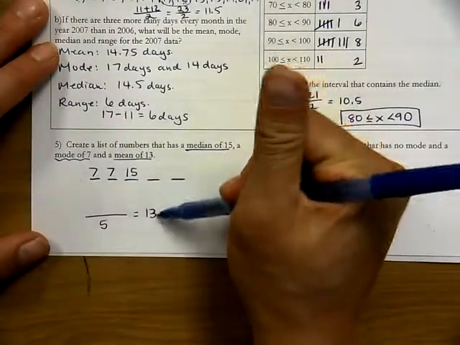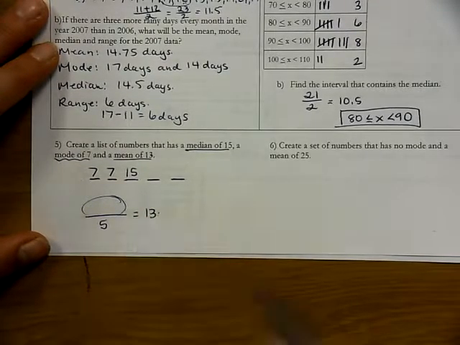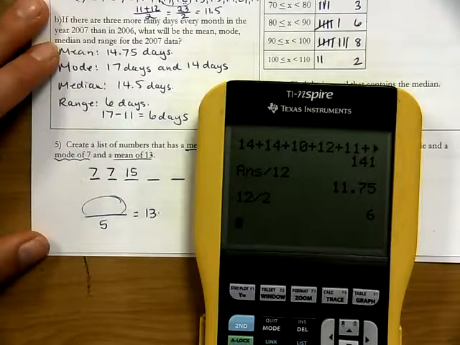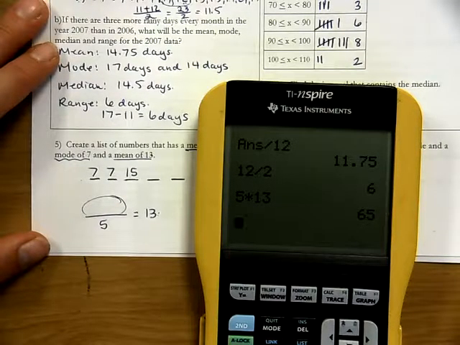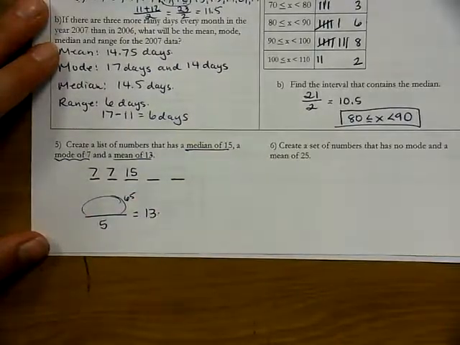Okay, so this is where I'm getting the 13. The mean is 13. Well, I'm thinking, what number divided by 5 is 13? If I don't know what that is in my head, I can go to a calculator and say, well, 5 times 13 is 65. That means 65 divided by 5 is 13. So this number up here, the way we have this set up, would have to be 65.